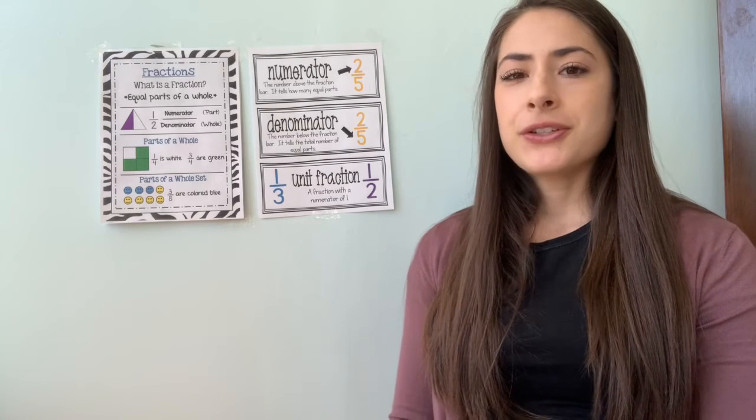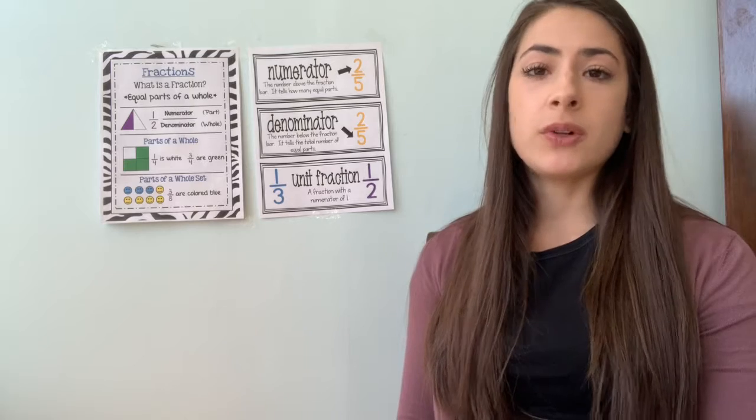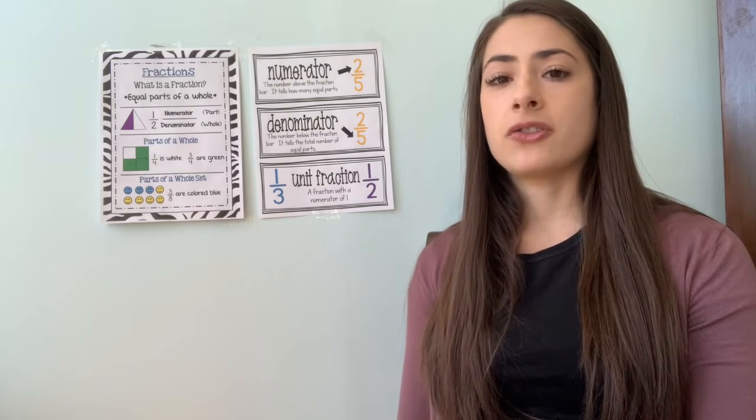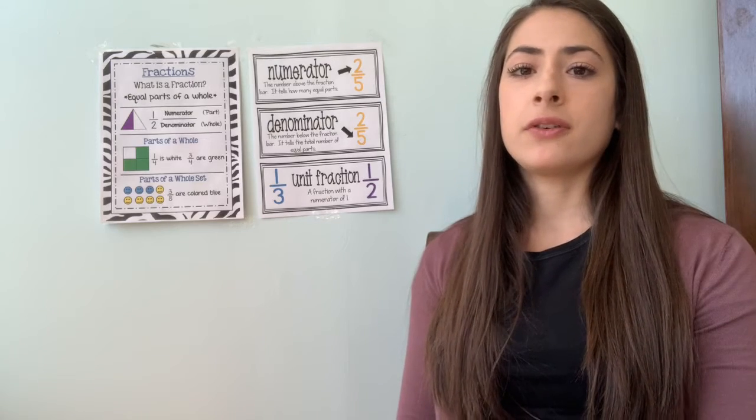Hi everyone. So yesterday we talked about determining the difference between equal and unequal parts when finding fractions. Today our question is, how can you show parts of a region?